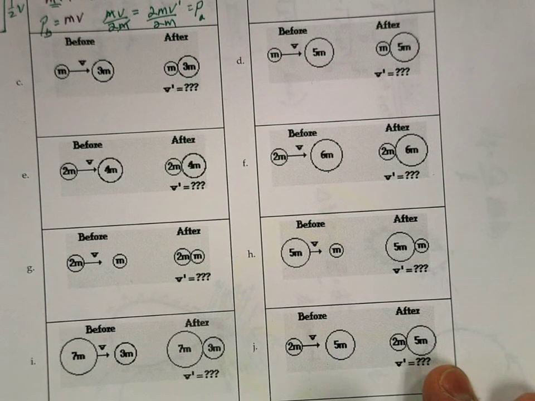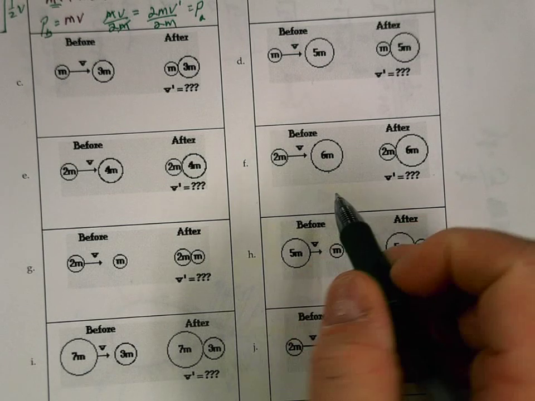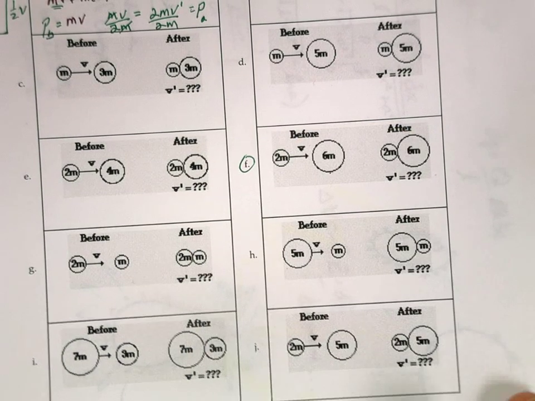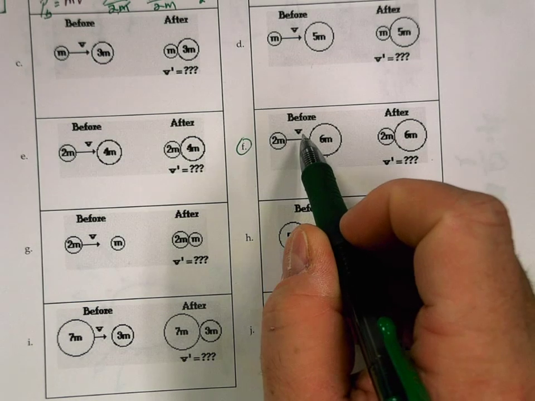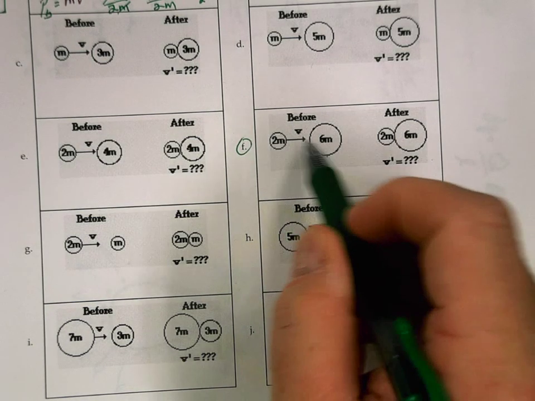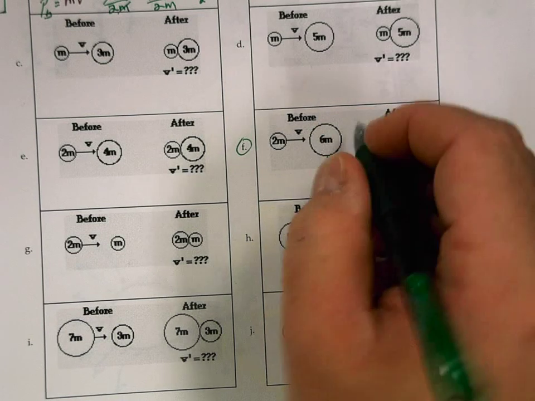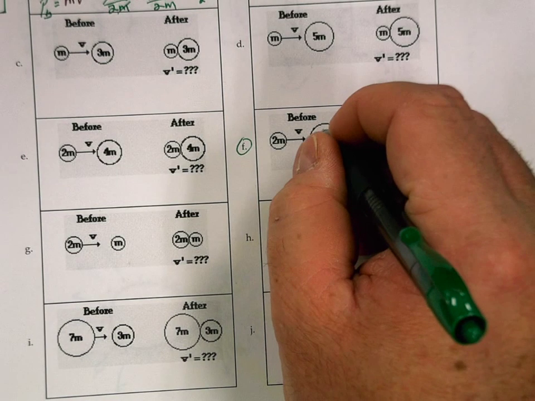Okay, so let me pick another one down here. I'll do f for you as well. Same idea happens. The total momentum here is 2mv. This one has a velocity of 0.